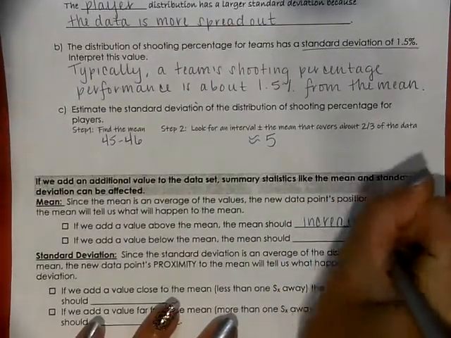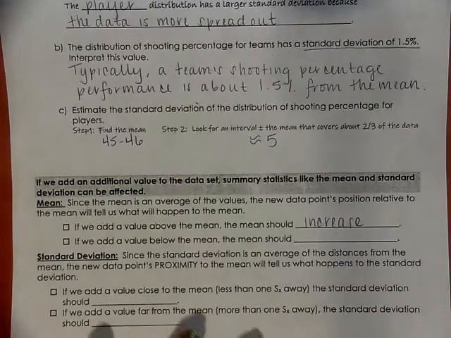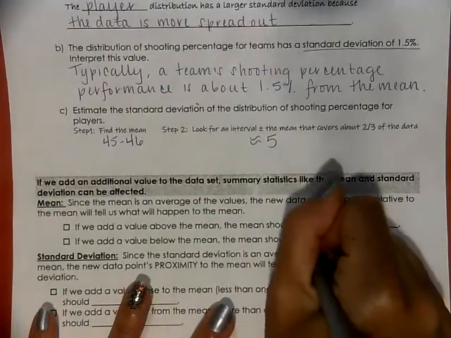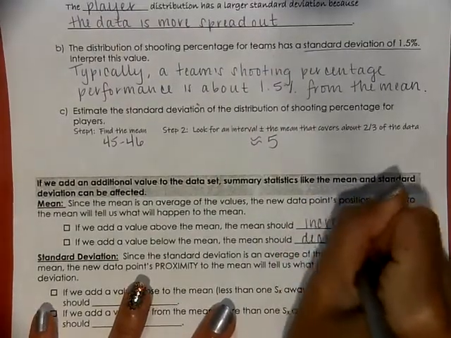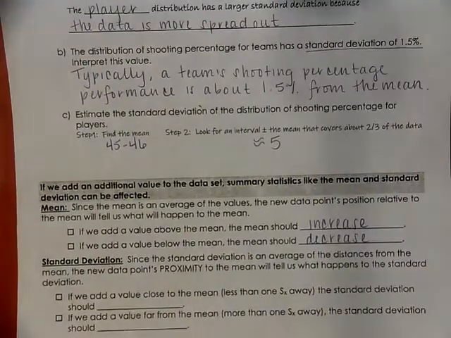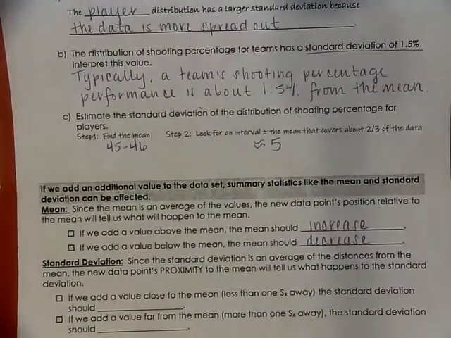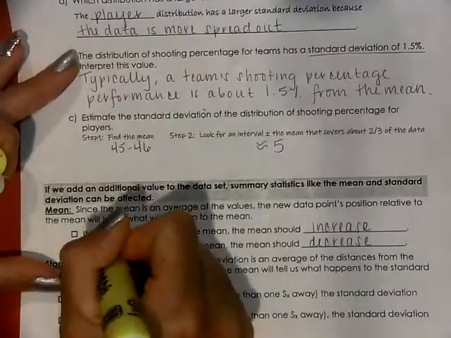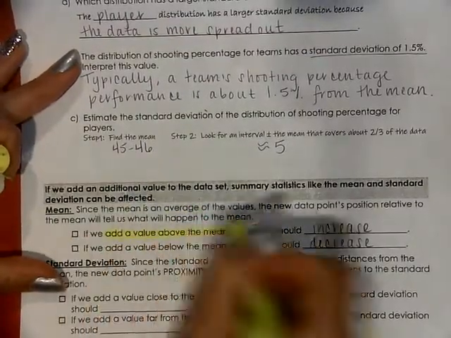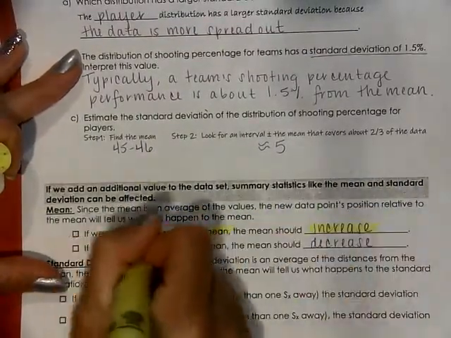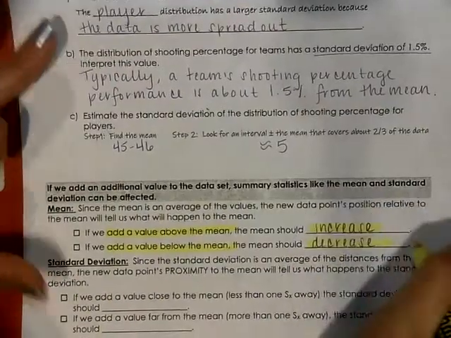And if we add a value below the mean, the mean should decrease. So let's think about that.